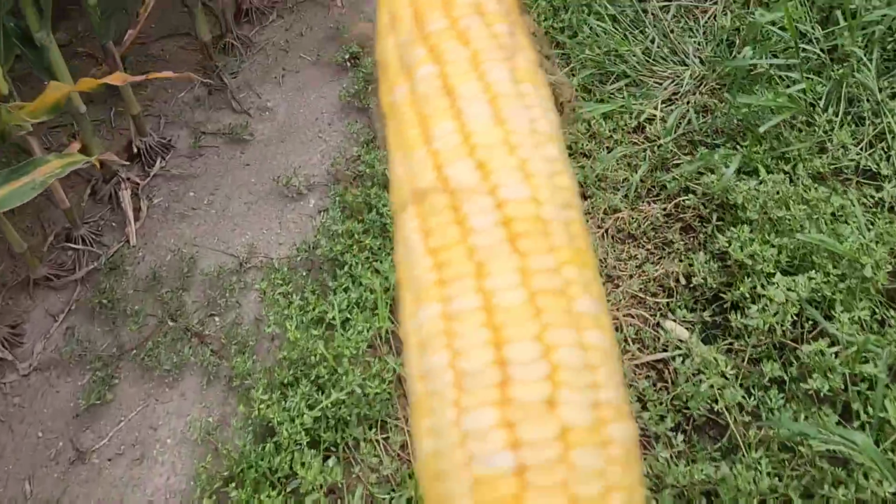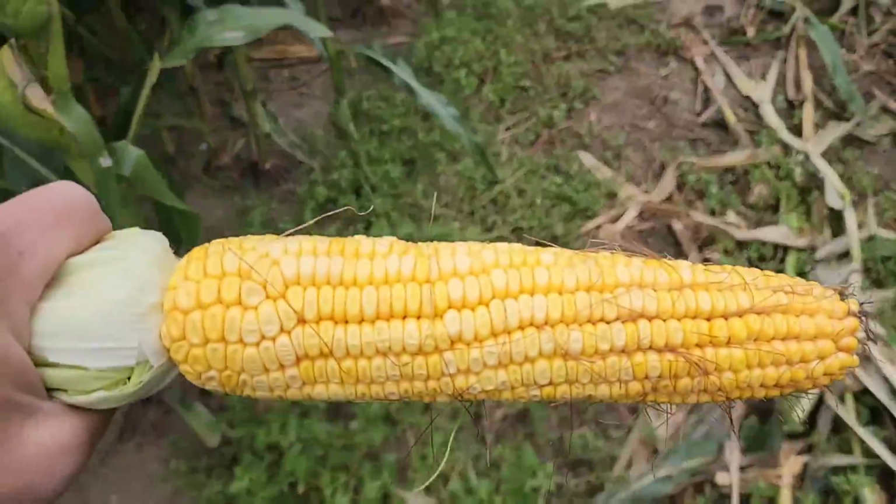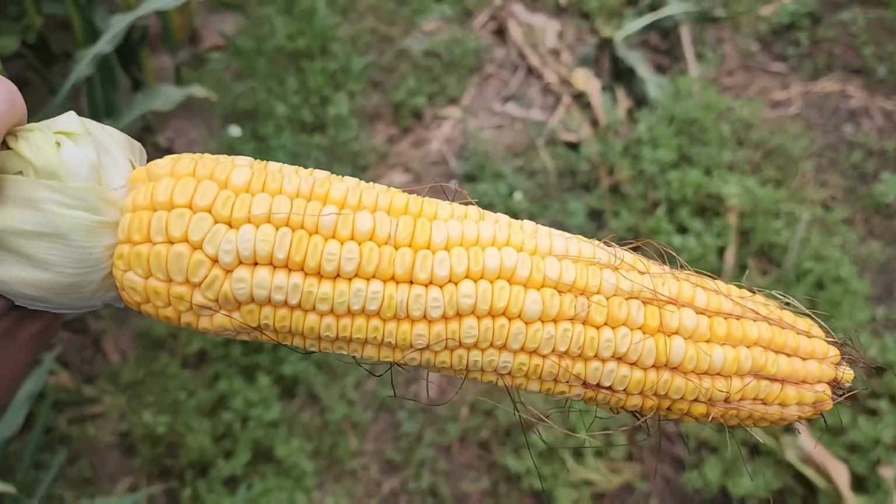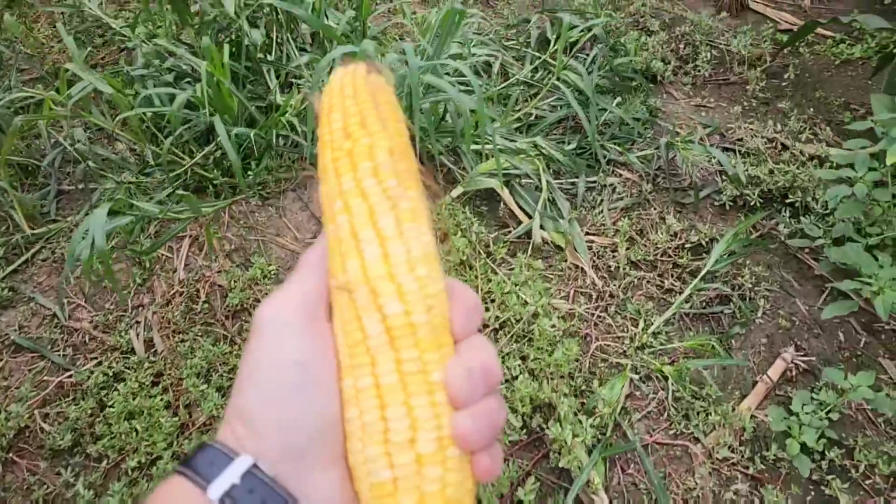But for having 34 or 35,000 ears like that, that's pretty dang good corn. That's really good. Them kernels are fat, thick, big.